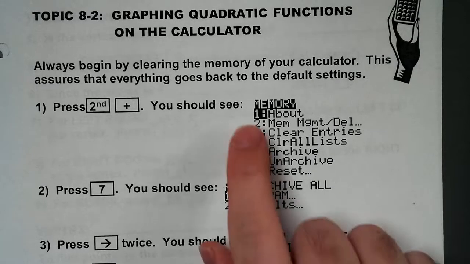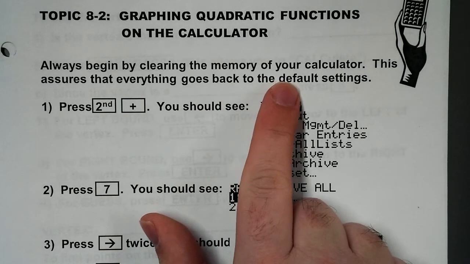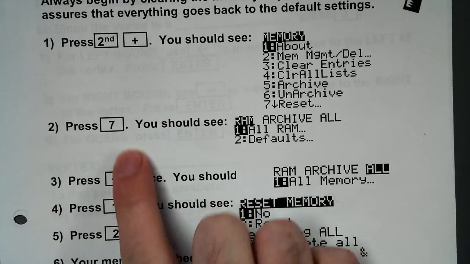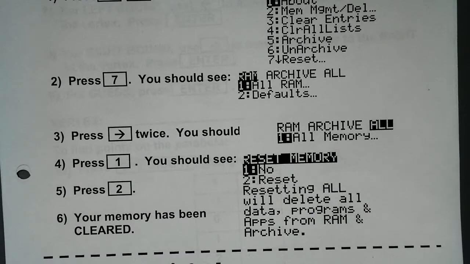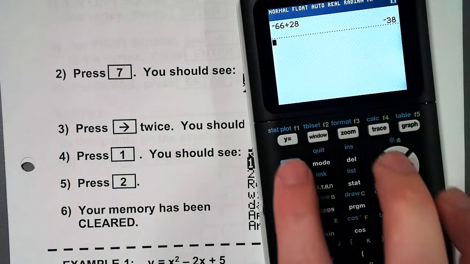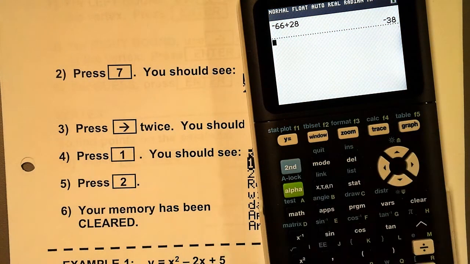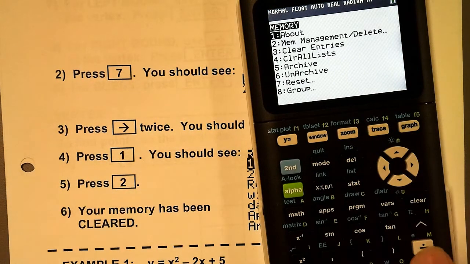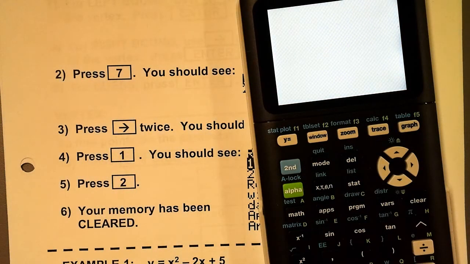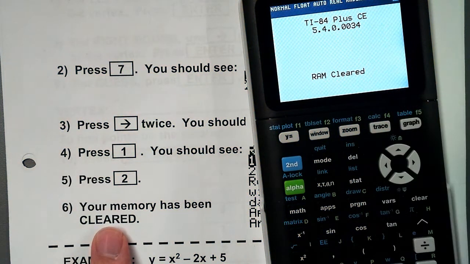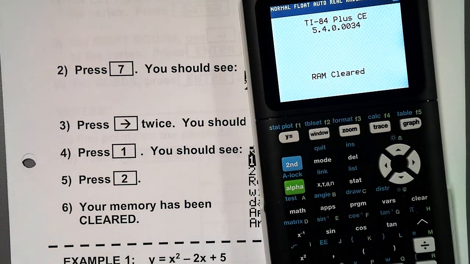Alright, so first, it says always begin by clearing the memory of your calculator. You're going to go second plus 7, 1, 2. So, turn on your calculator. We should always start, because there's usually going to be stuff left over from last time. Second plus 7, 1, 2. Boom. When you see it says your RAM has been cleared or your memory has been cleared, you're good to go. We want to do this today each time because we're going to actually change some of the settings.